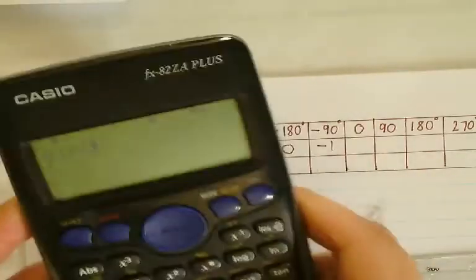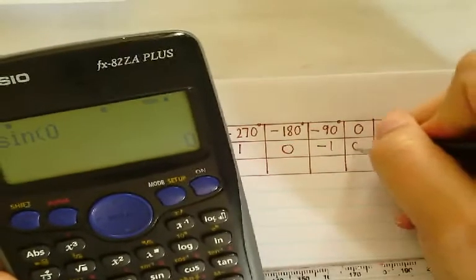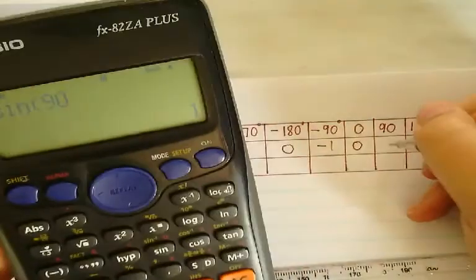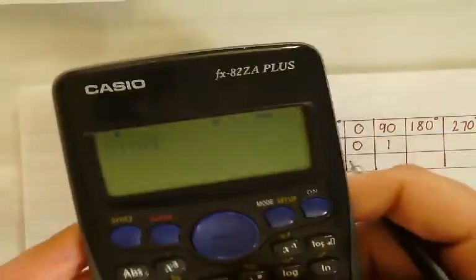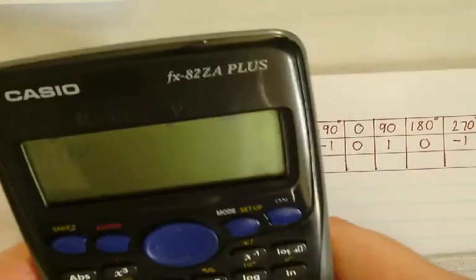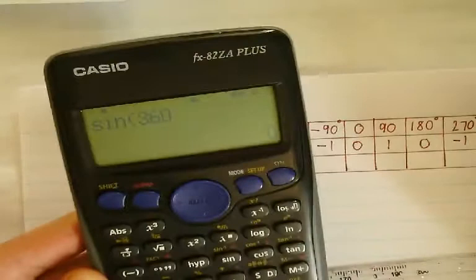Sine 0 is 0. So I'm doing this on my calculator. Sine 90 is 1. Sine 180, positives now, is 0. Sine 270 is negative 1. And sine of positive 360 is 0.